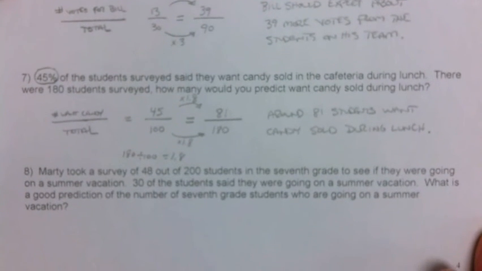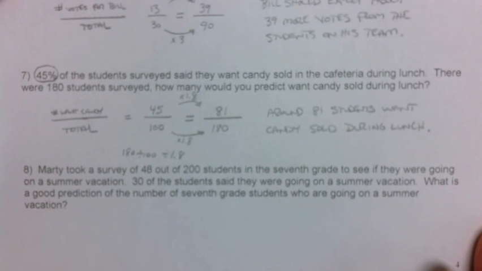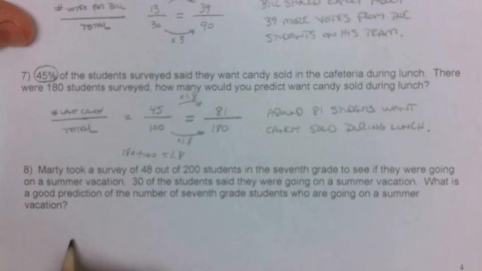In example number 8, Marty took a survey of 48 out of 200 students in the 7th grade to see if they were going on a summer vacation. 30 of the students said that they were going on a summer vacation. What is a good prediction of the number of 7th grade students who are going to go on a summer vacation? Okay, so let's think about how we should set up our ratios. In the numerator, we're going to put the number that are going to go on vacation. And the denominator, of course, is our total number.